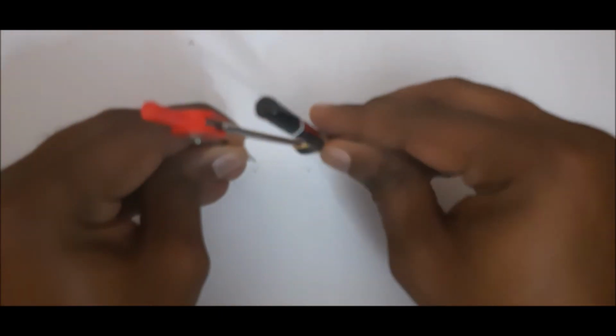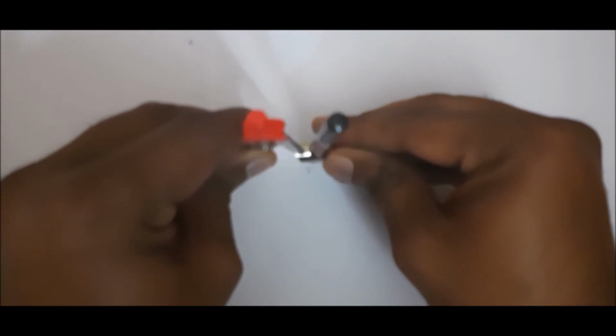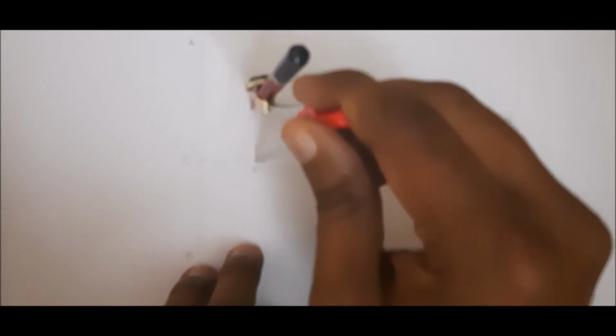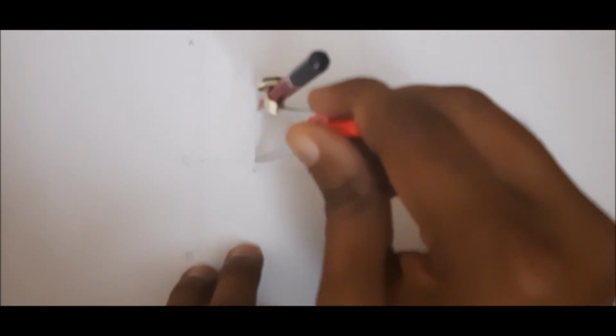So next what I am going to do is I am going to measure the distance from V to F in compass. So the distance from V to F is 25 mm, and from V I am going to cut an arc like this.